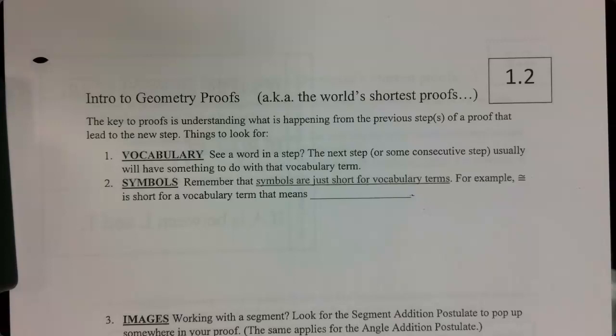be working with geometry proofs. The key to proofs is understanding what's happening from the previous step of a proof that leads to the next step. So we did this when we worked on our algebra proofs. We said how we got to our next step.